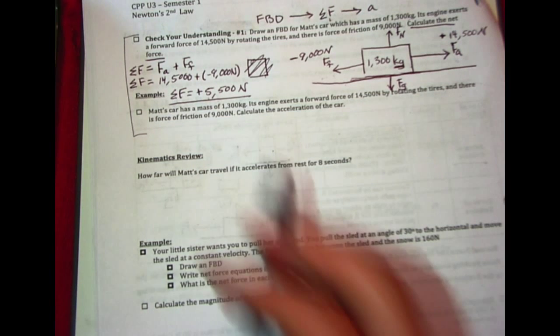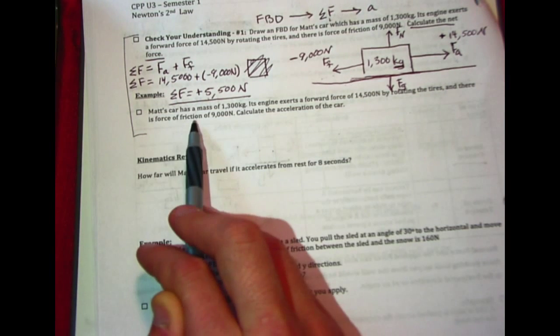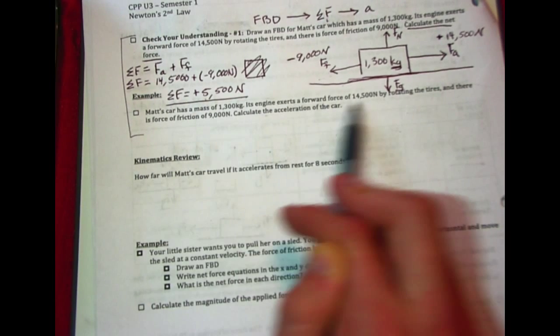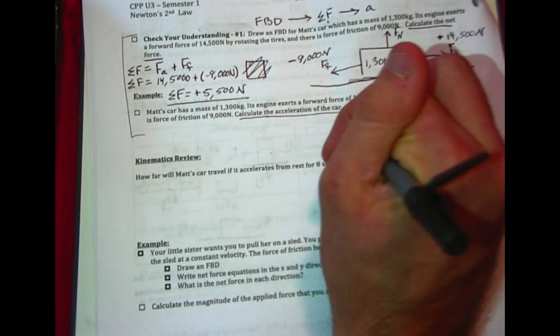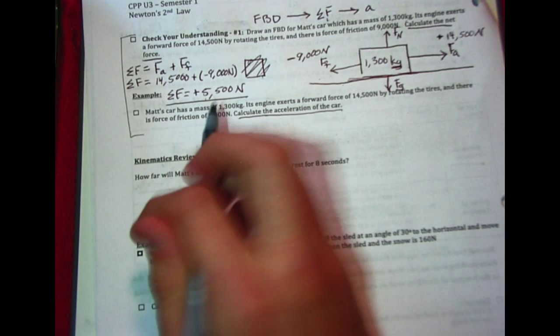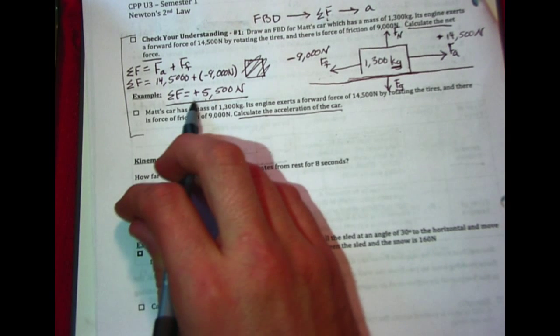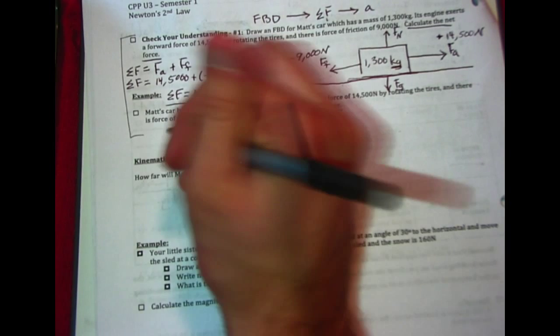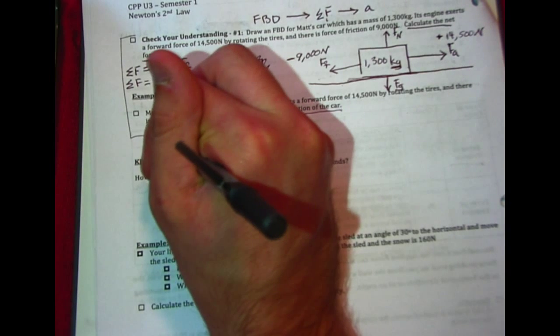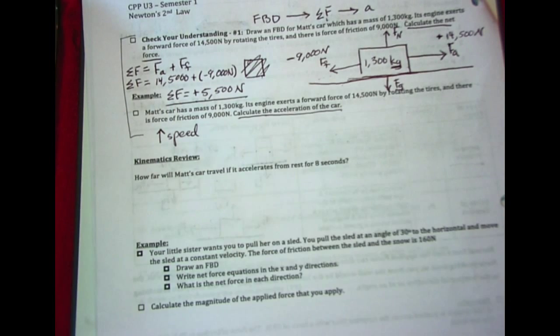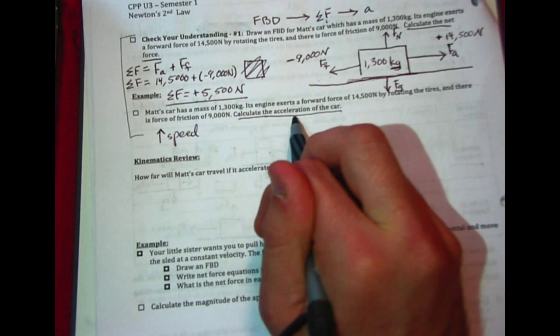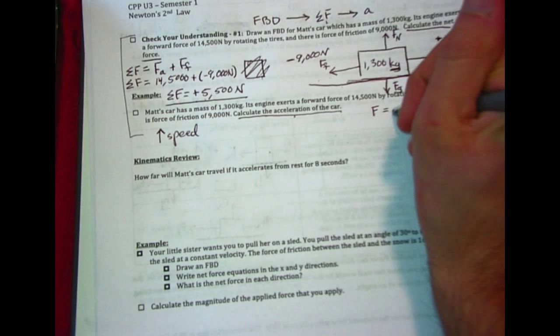All right. The next problem I'm going to have you guys solve. So it's the same type of situation right here, except now it's saying, okay, calculate the acceleration of the car. There's a couple things that we already know. By looking at that net force, it's greater than 0. And so we know that because it started at rest, we're going to be increasing our speed. But to determine that actual acceleration, we need to use our F equals ma equation.